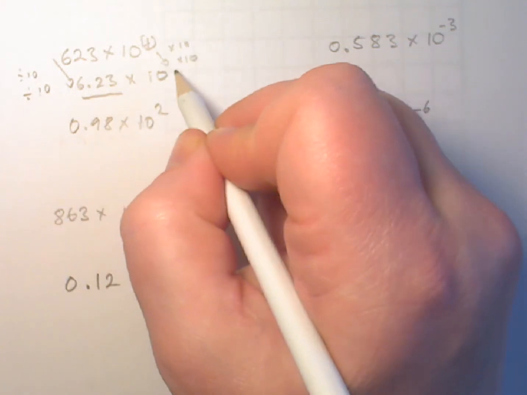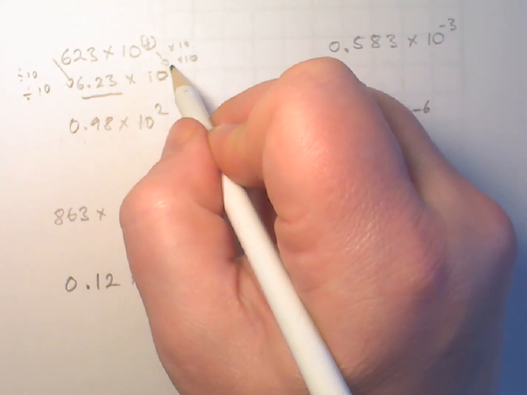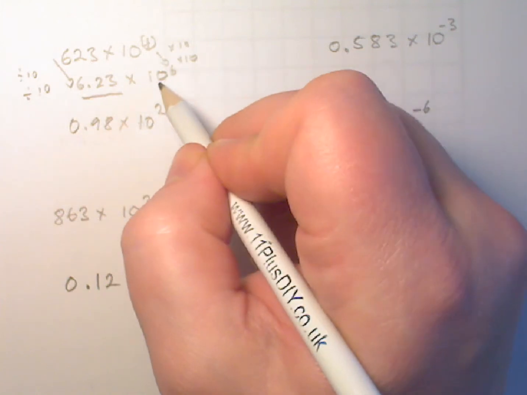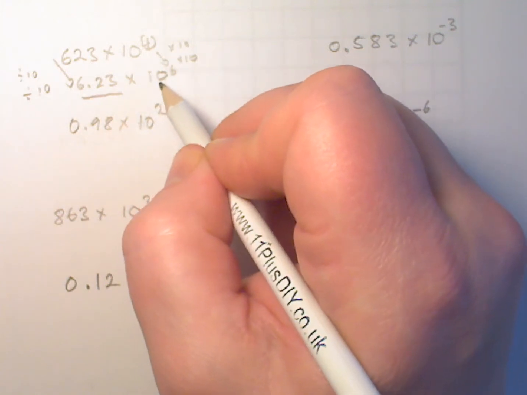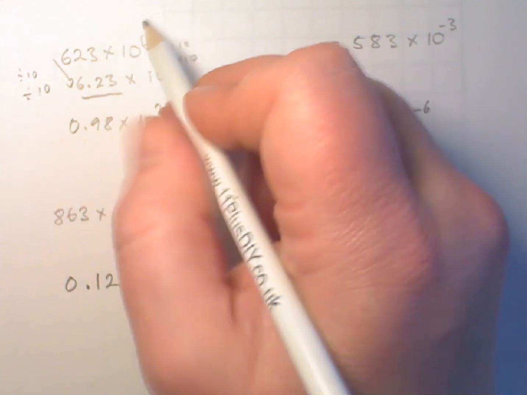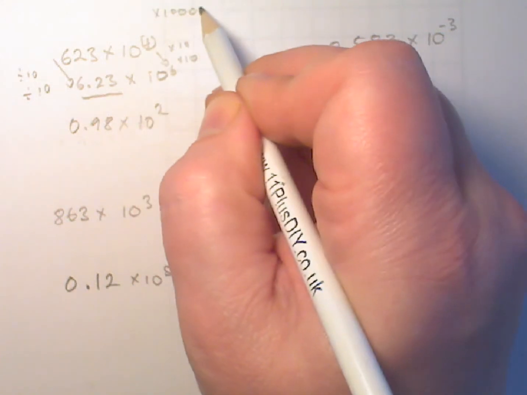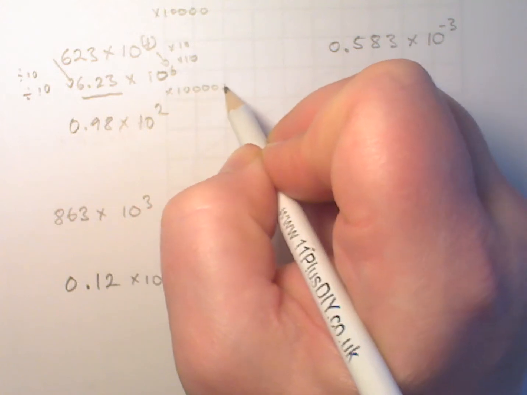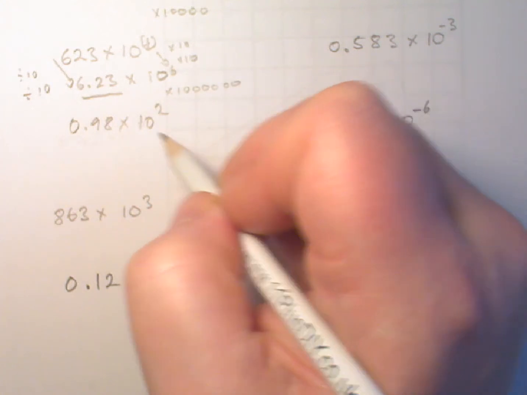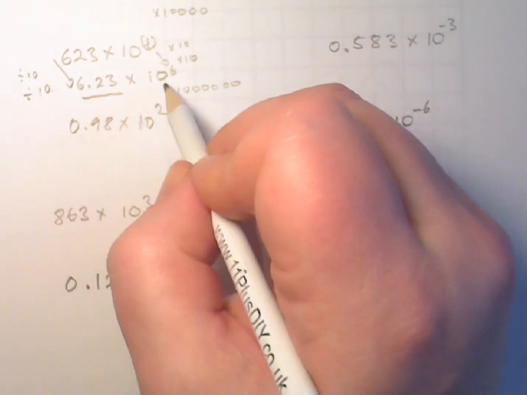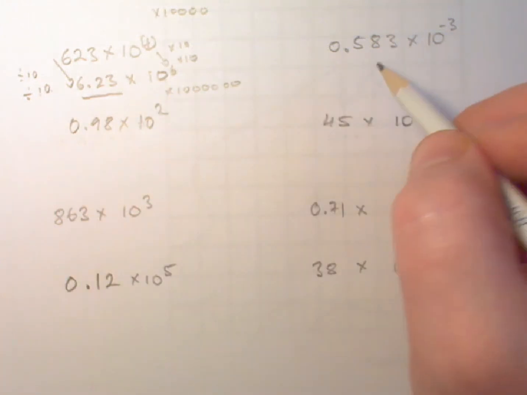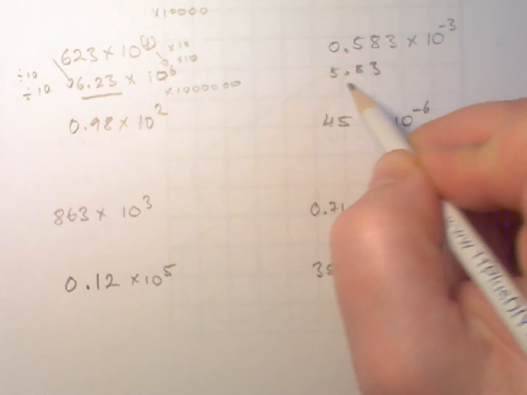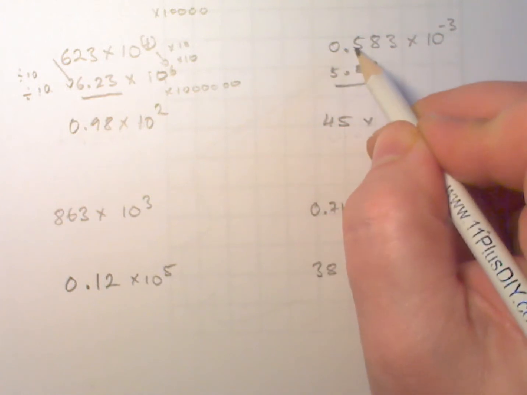And to do that, I'm just going to go to 10 to the 6. So instead of times by 10 to the 4, I'm now times by this. I made this one 10 times smaller and this one 10 times bigger. Over here, I need to change this to 5.83.